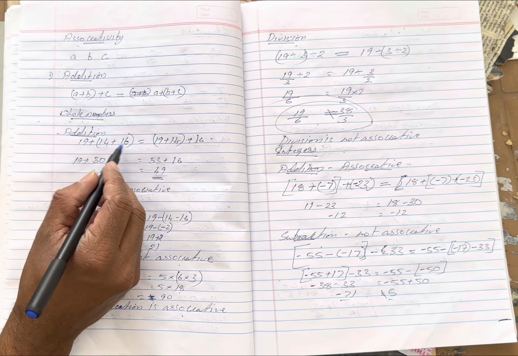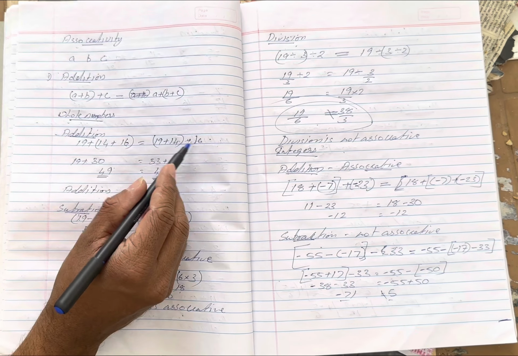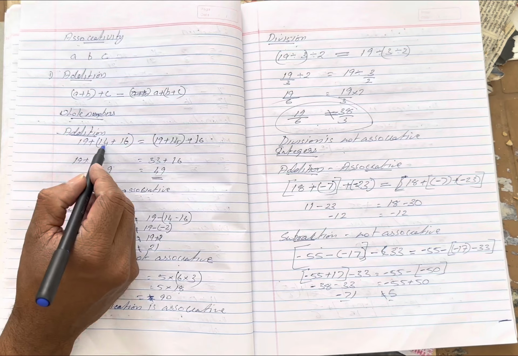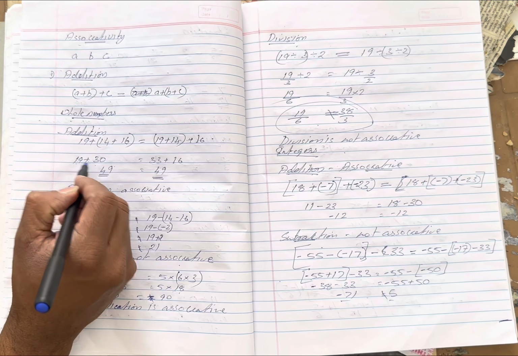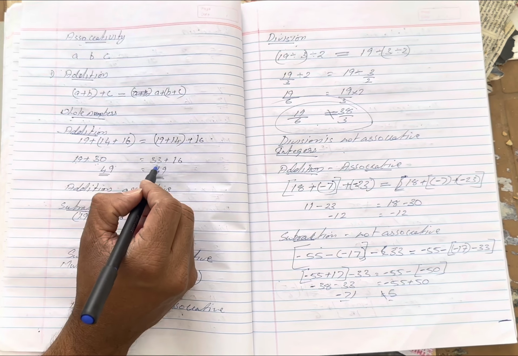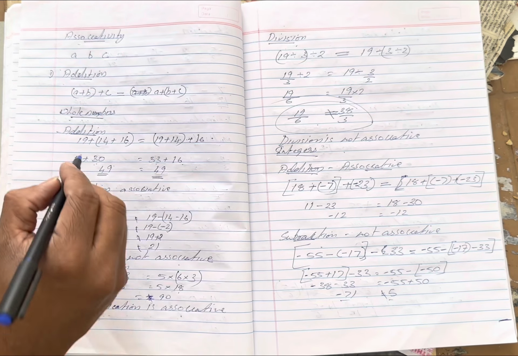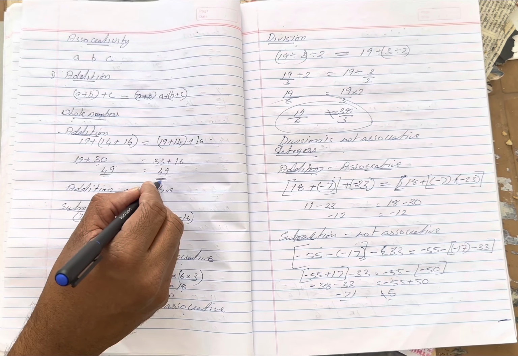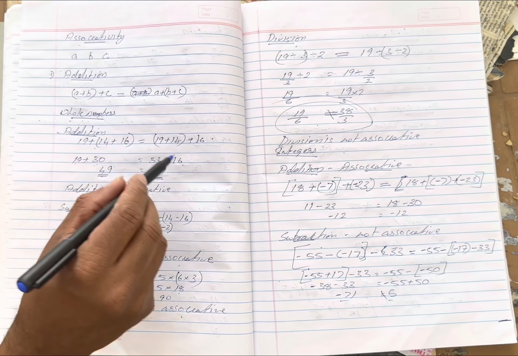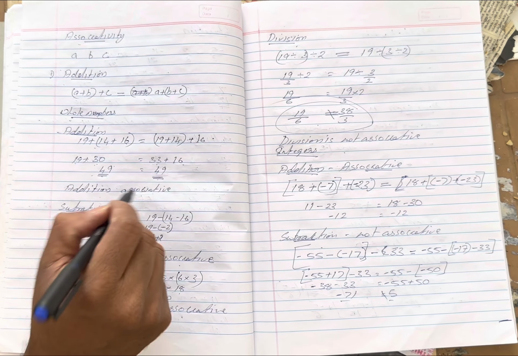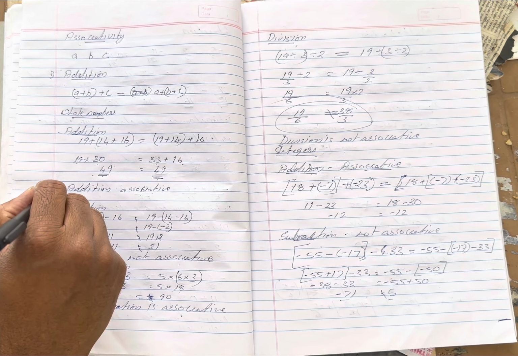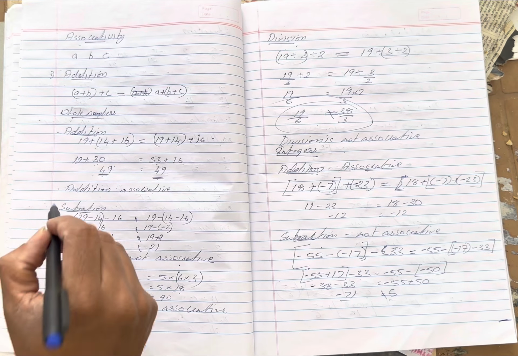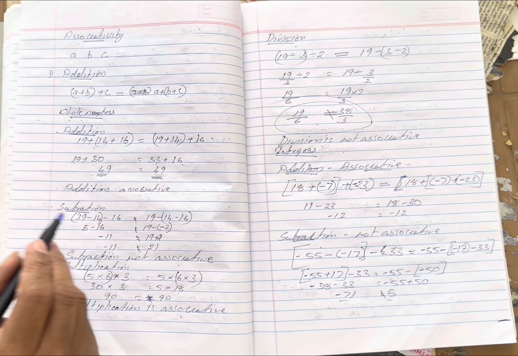First is addition. (19 plus 14) plus 16 should be equal to 19 plus (14 plus 16). Now, the first bracket is opened, so 19 plus 14 gives 33 plus 16. So the answer is 49 is equal to 49. So LHS is equal to RHS.